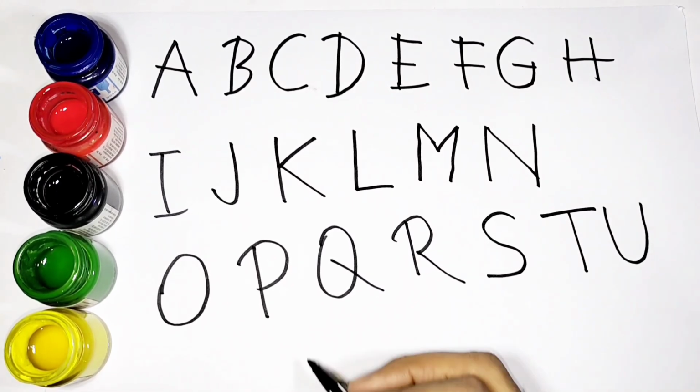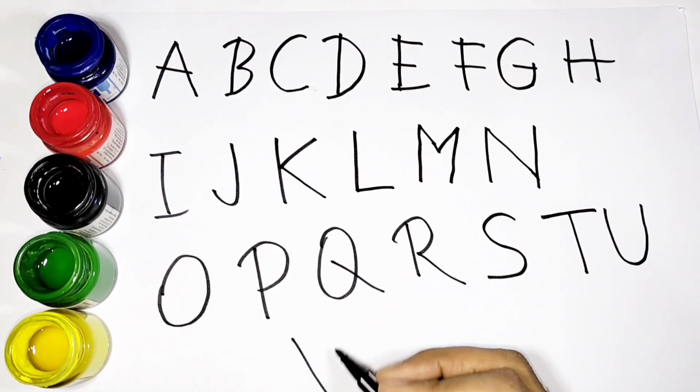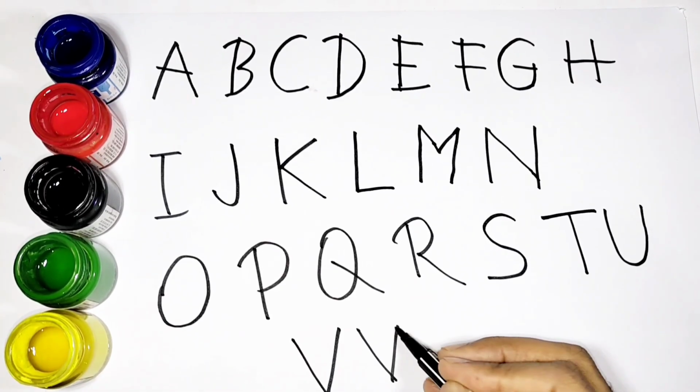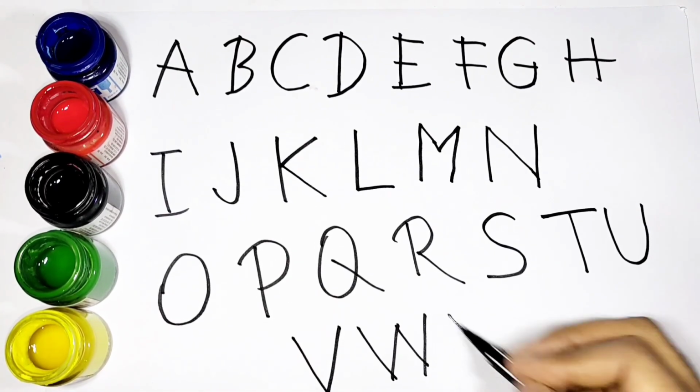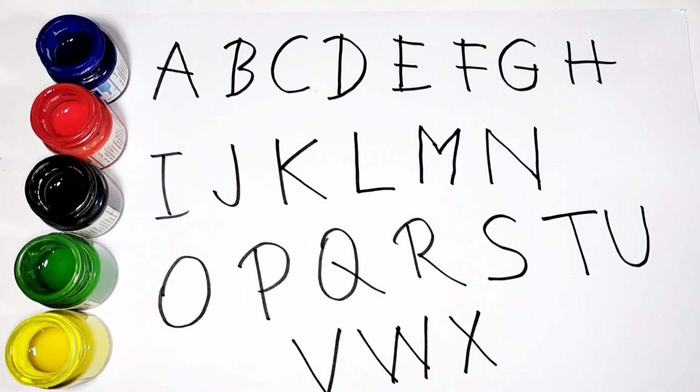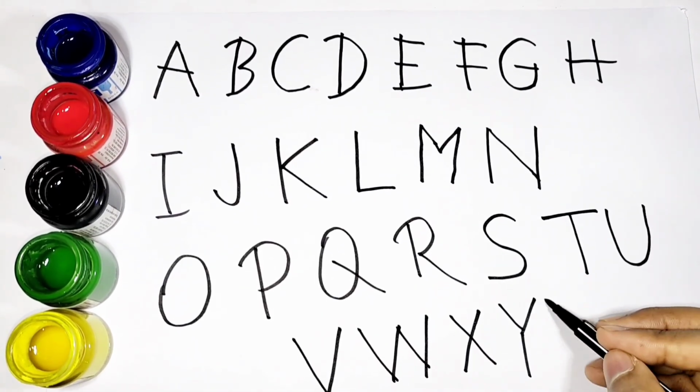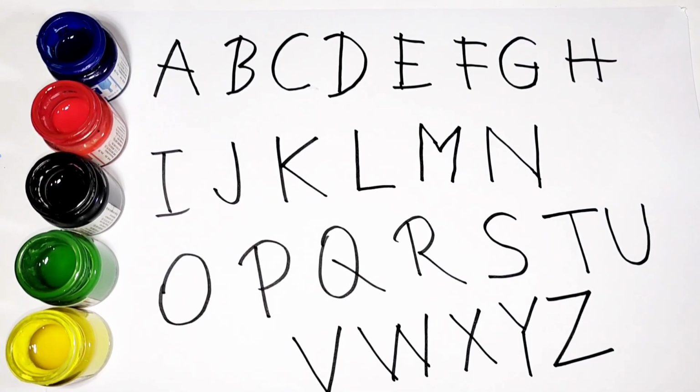U for umbrella. The next one is V. V for van. The next one is W. Now we draw X, Y, and the last one is Z.